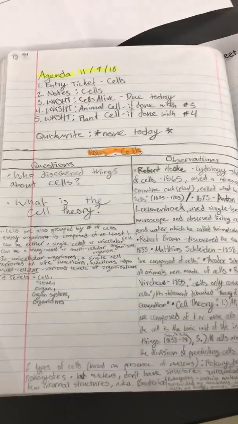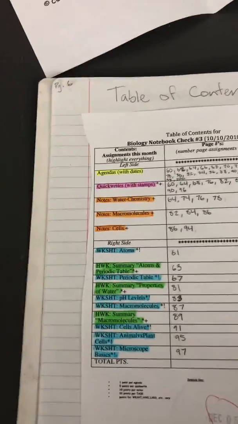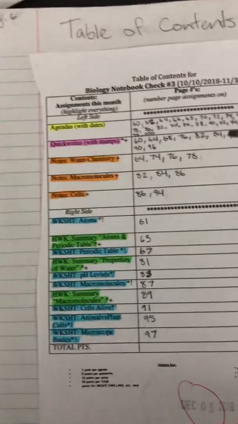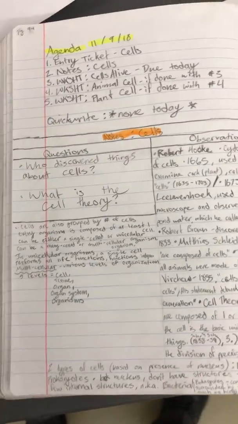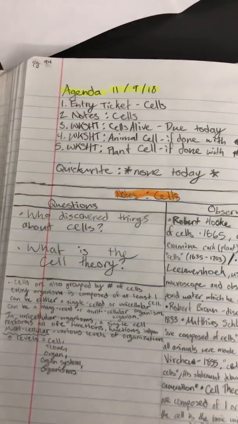That helps her with locating, and I have them highlight where things are, and I'm going to show you her table of contents. So here we go, notes on cells. Everything is color coded, so it helps them to identify where things are a lot easier. So that really helps her with identifying resources, and I also, like I said, like to make sure that they know where everything is in their notebooks.